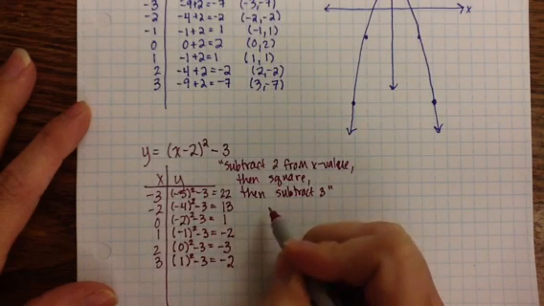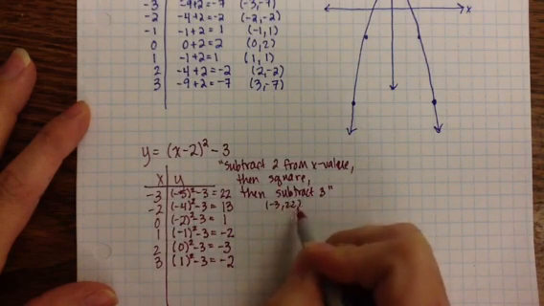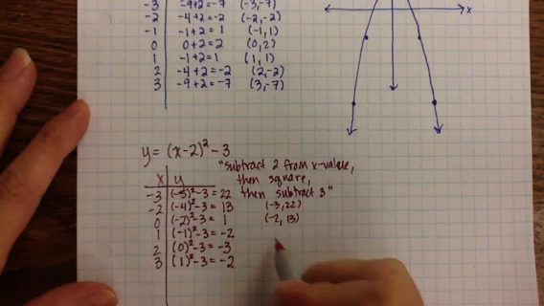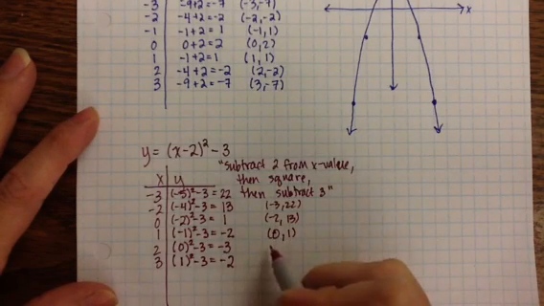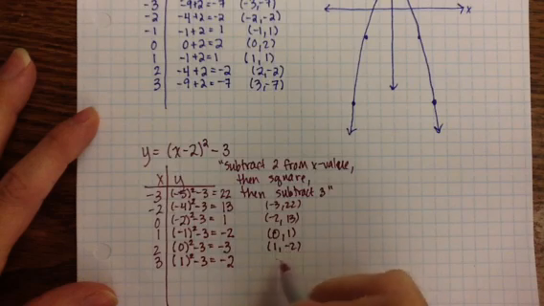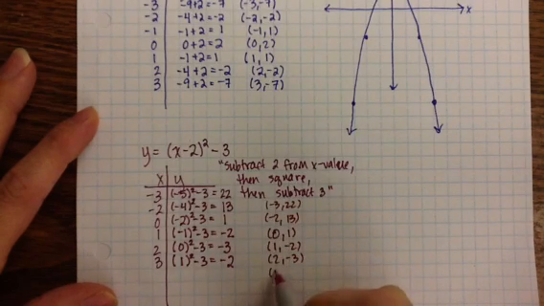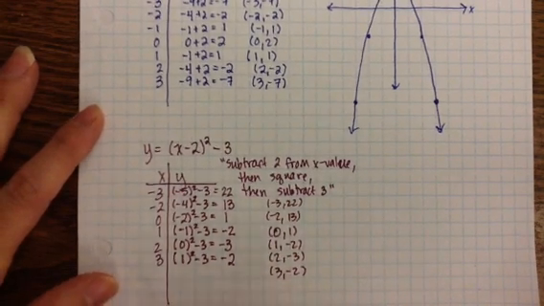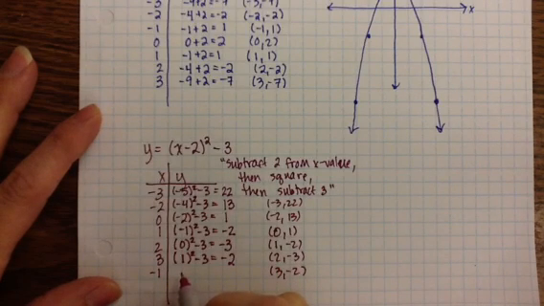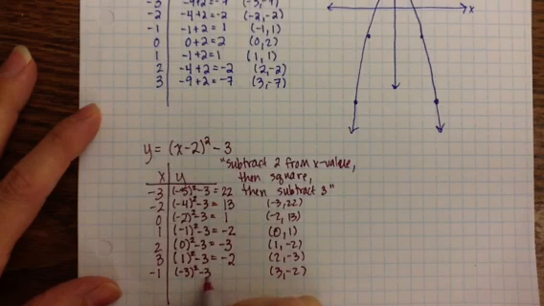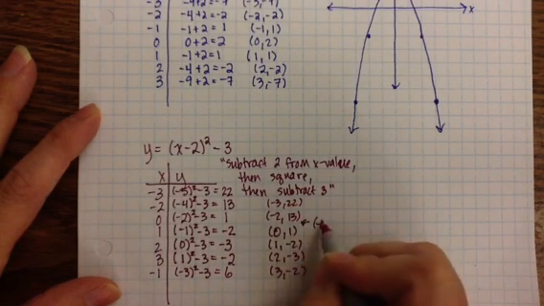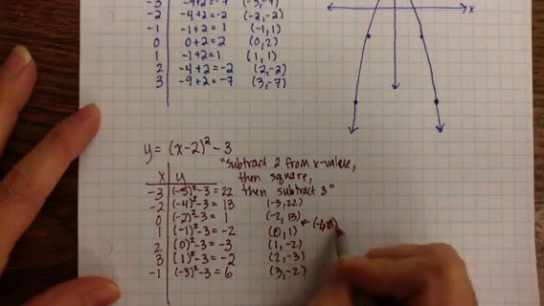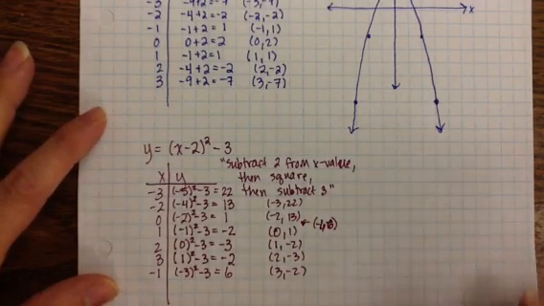So we have these ordered pairs: negative 3, 22; negative 2, 13. Oops, I skipped over negative 1. 0, 1; 1, negative 2; 2, negative 3; and 3, negative 2. Let's go back and put in negative 1. Negative 1 subtract 2 is negative 3. Negative 3 squared is 9. Subtract 3 is 6. So we'll add that in there: negative 1, 6.